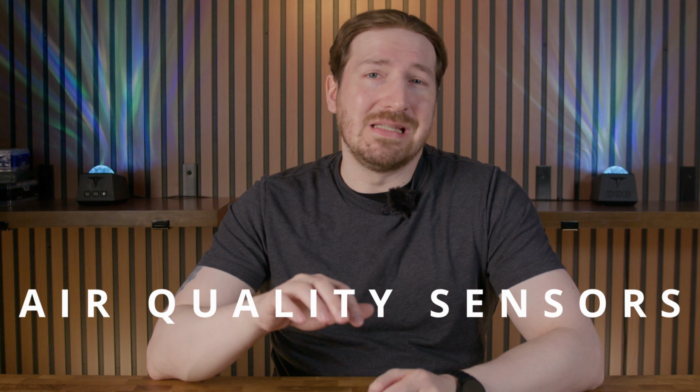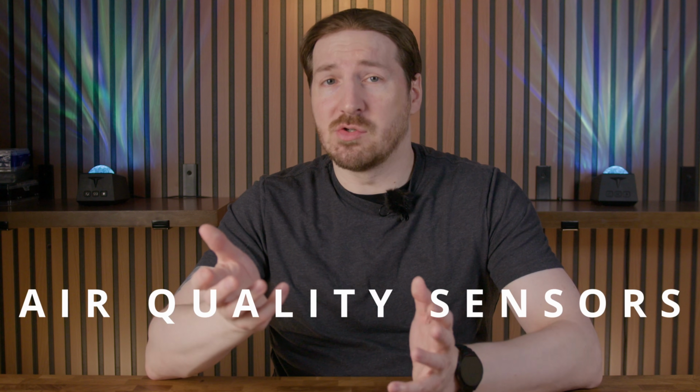Next up, we have air quality. Air quality sensors detect and measure the amount and concentration of various pollutants and gases. These are used outdoors, but also often used in smart homes when the air quality is poor. Automations can trigger to turn on the ventilation systems or alert you to open the windows.